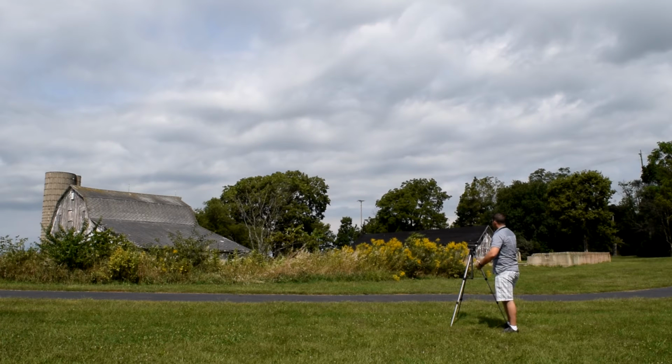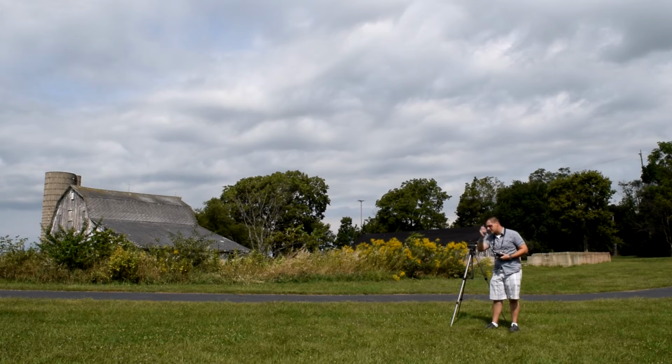So, Rule of Thirds. You know what? I'm going to walk off camera real quick. I'll be right back and grab you a cool shot of another tree standing alone. So, I'll see you in a second.